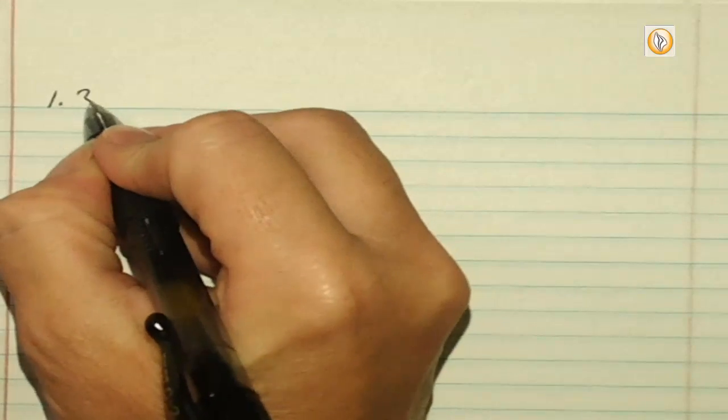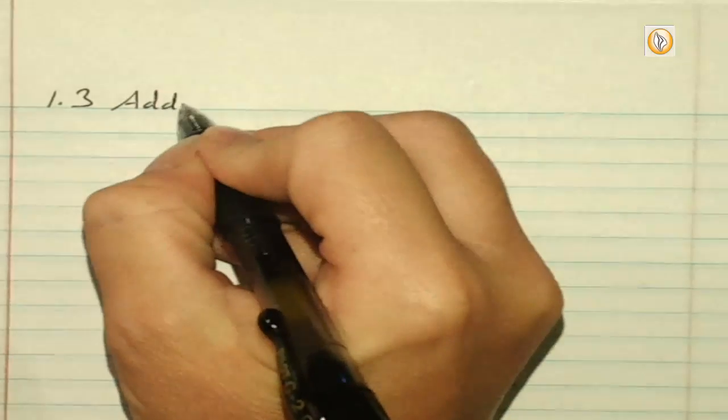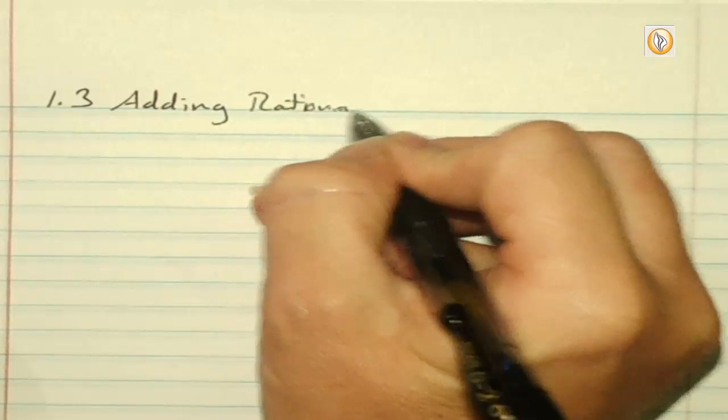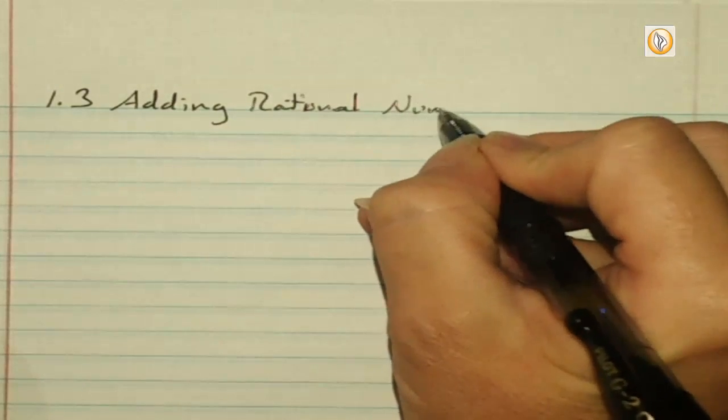Okay, here we go. So 1.3, we're going to be adding rational numbers.